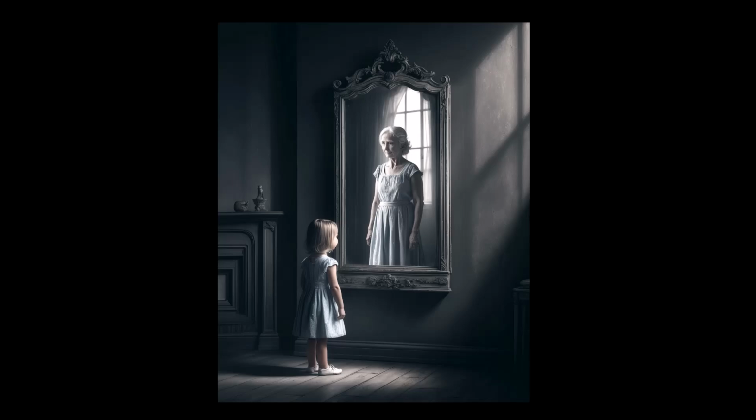A conceptual storytelling image capturing the journey of life from a young girl to her senior years as she reflects on her moments and experiences. And this was my vision when I first started to create this image.